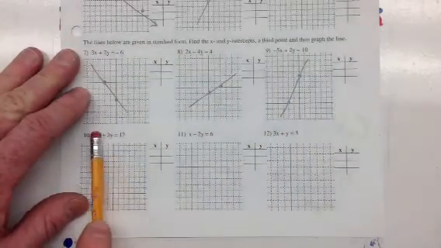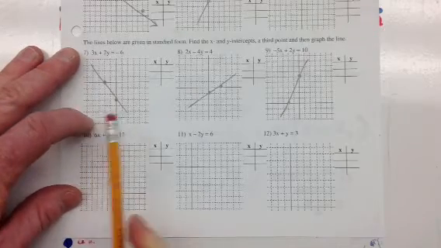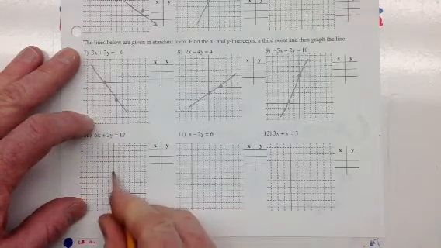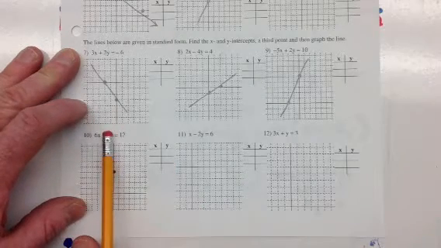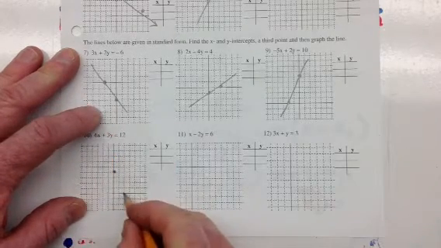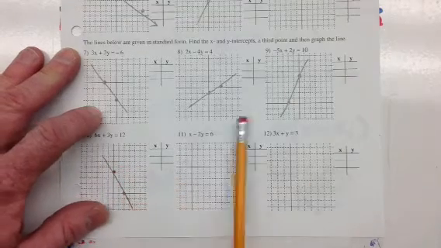Okay, again, cover up here. 12 divided by 3 is 4. So my y-intercept, 1, 2, 3, 4. Okay, cover up this. Oh wait, cover up this. And 12 divided by 6 is 2. So there's my x-intercept. Graph them.